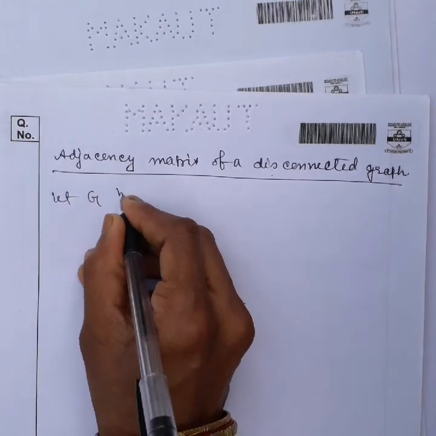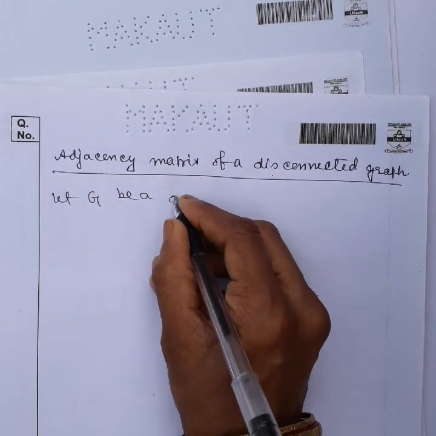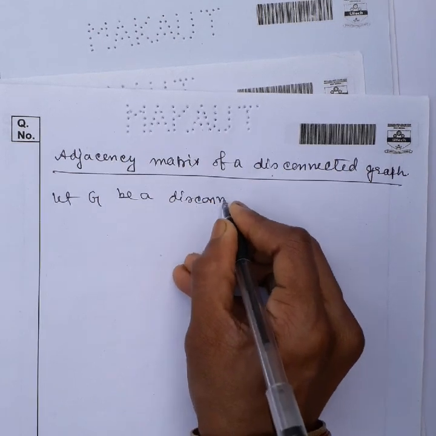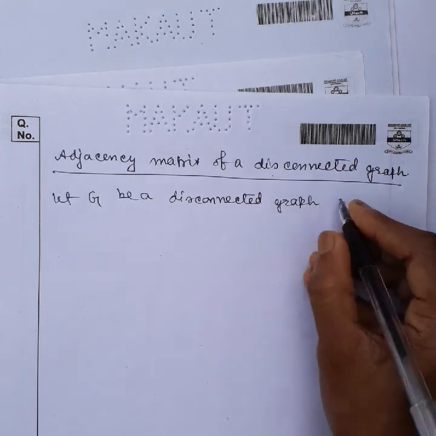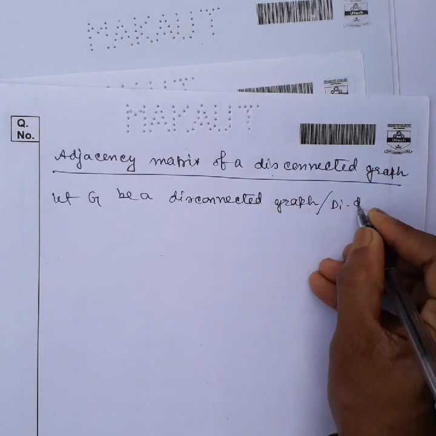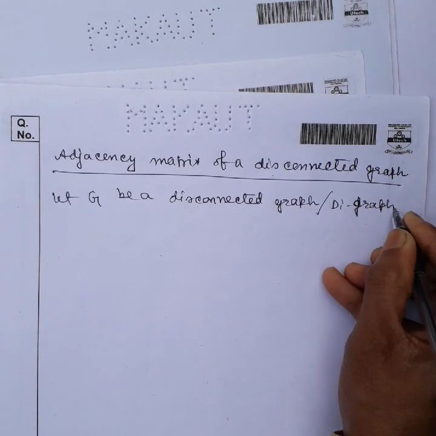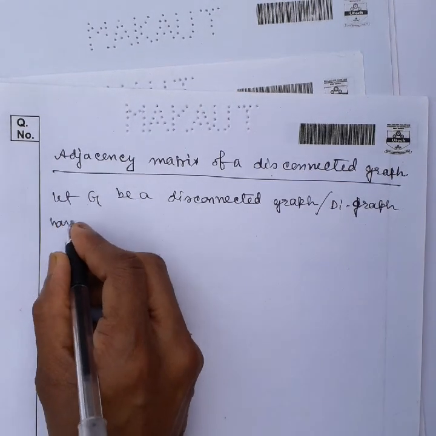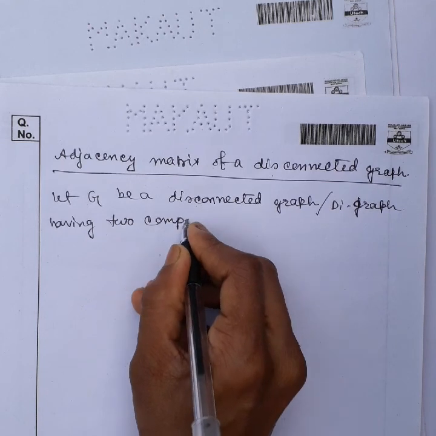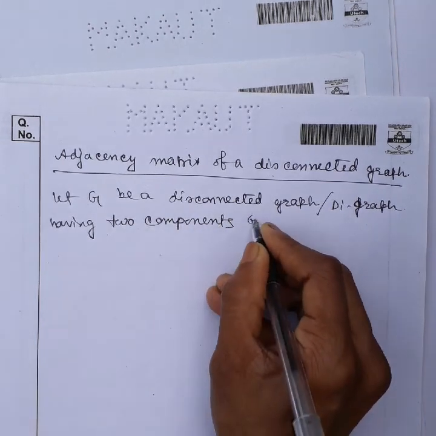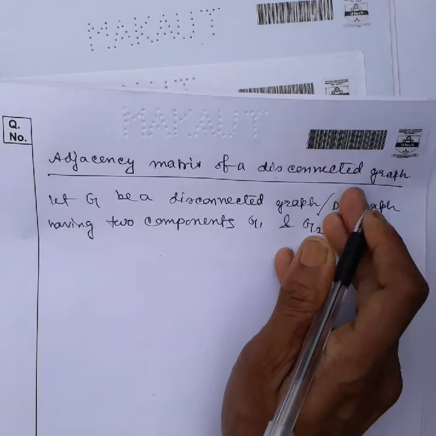Let G be a disconnected graph or digraph, whatever, having two components G1 and G2.